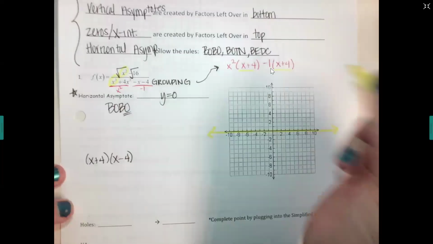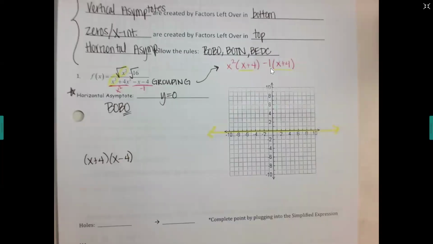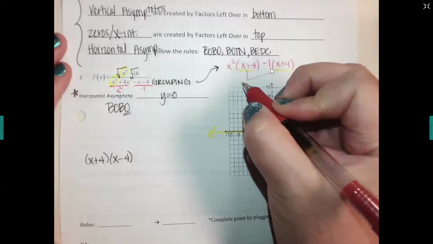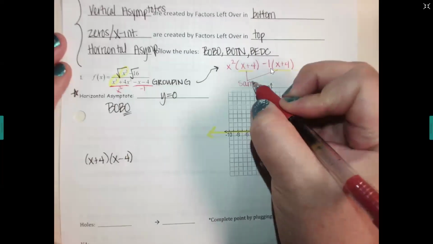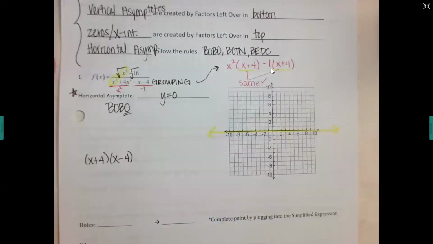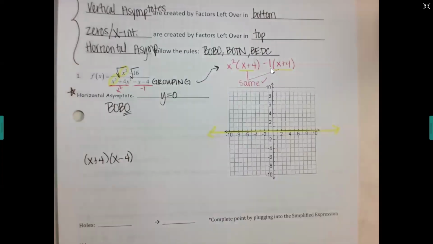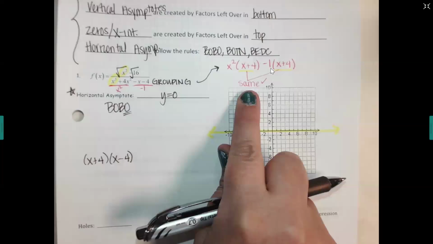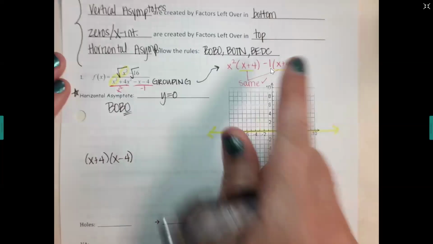If they don't match, that means that you messed up, but they do match, and that's good. I'm going to put here, these have to be the same, and then a little check. If they do match, you have successfully factored by grouping. The little matchy factor is factor number 1. So it'd be the x plus 4.